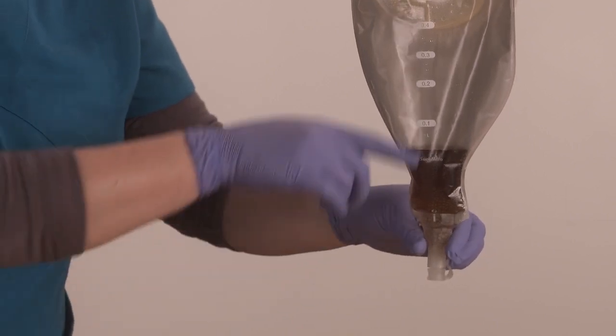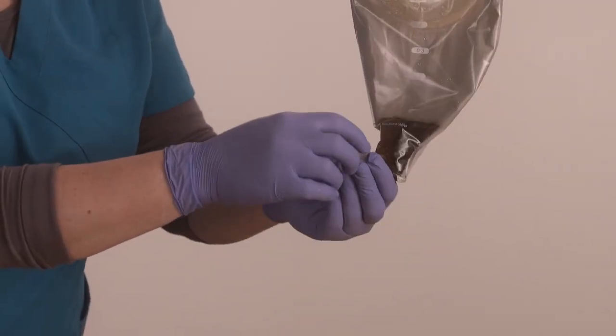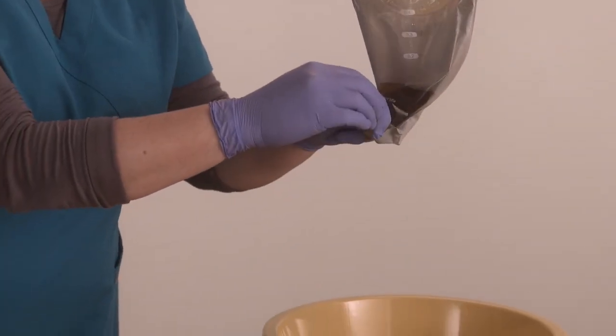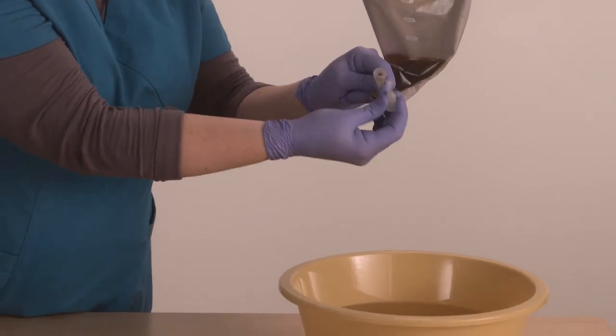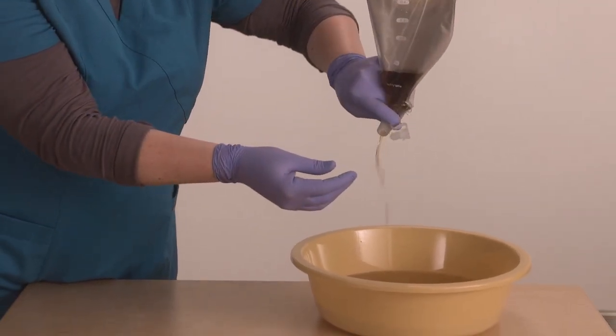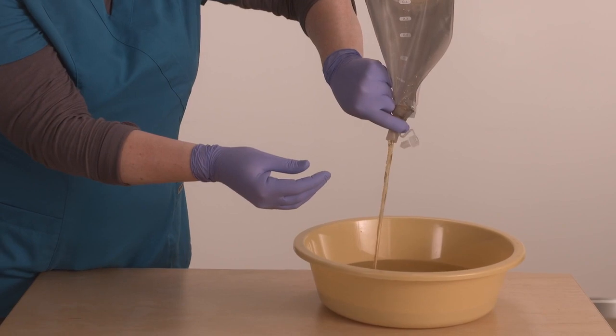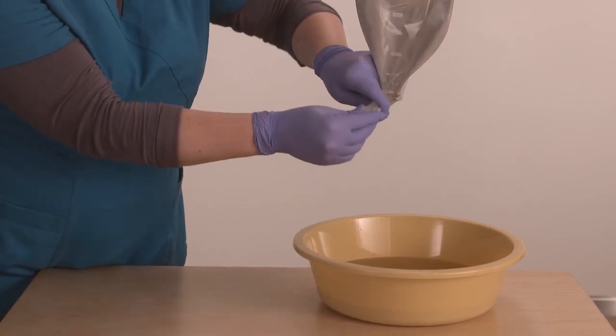Patients with high output stomas should use drainable pouches due to frequent emptying. Drainable pouches have an opening at the end of the pouch, which allows stool or urine contents to be drained while the pouch remains in place.